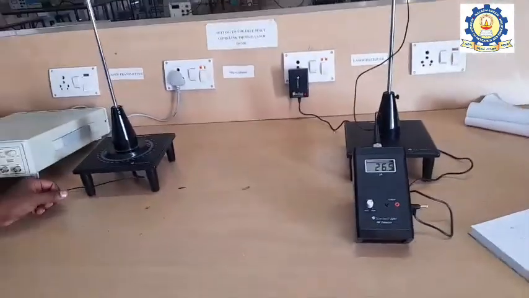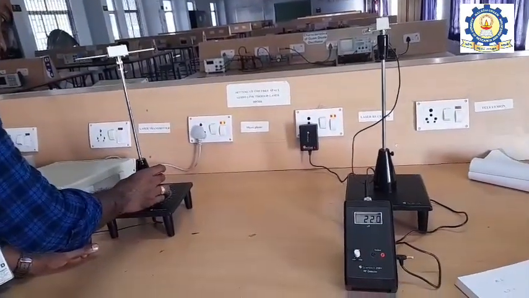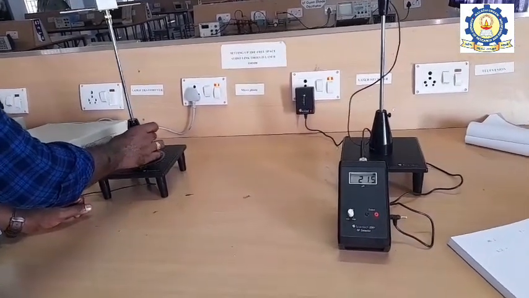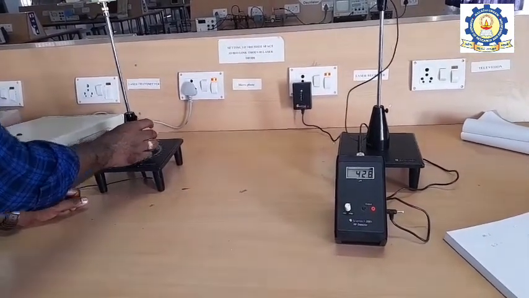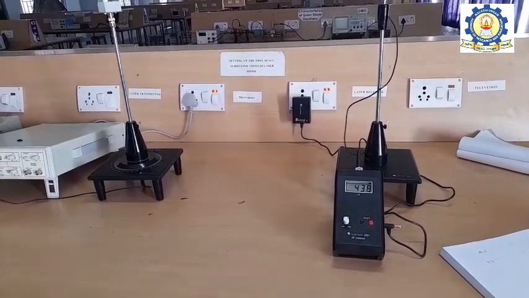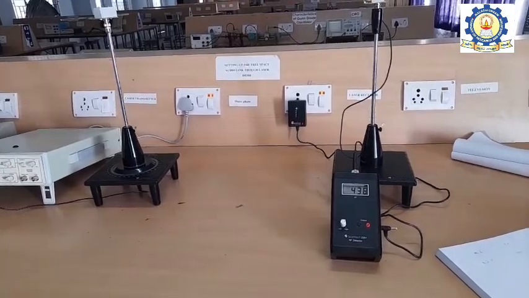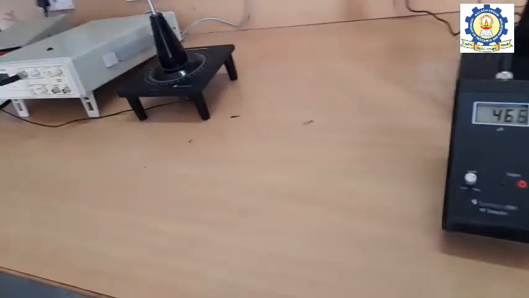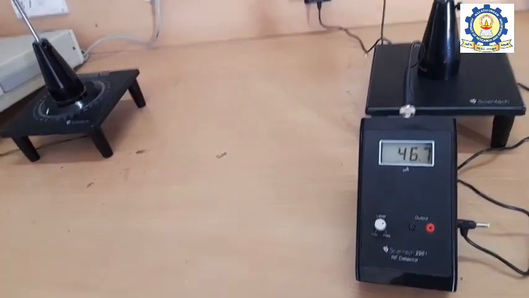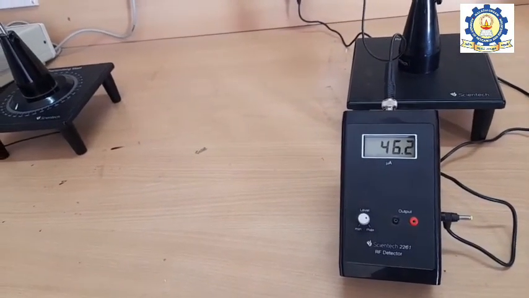I'm taking approximation, but while you take this, take the readings very carefully. Now we will change to 150, yes sir. So you can set 150°, it's 43 point something, 46.4 something. Sir, here it will change with the rate.